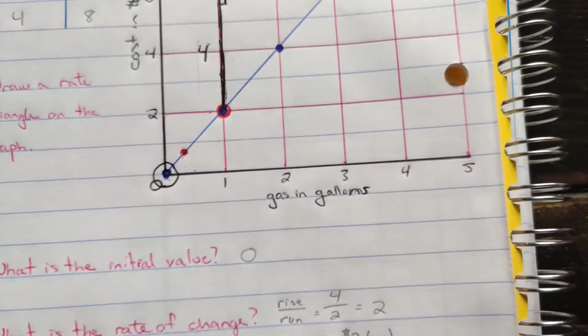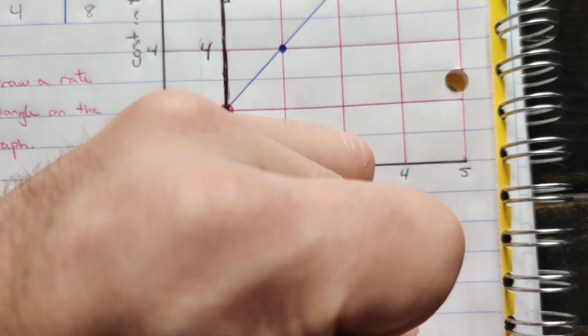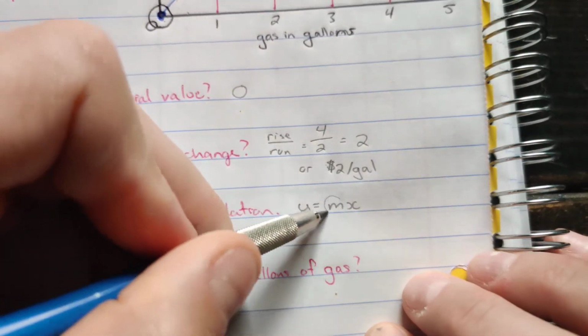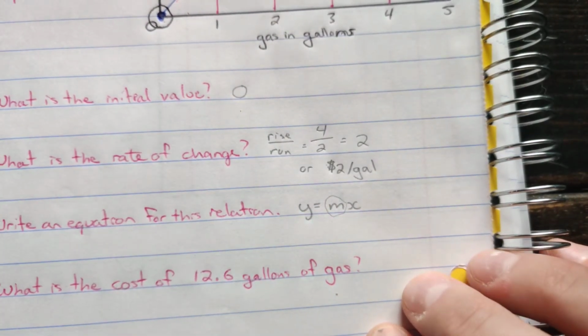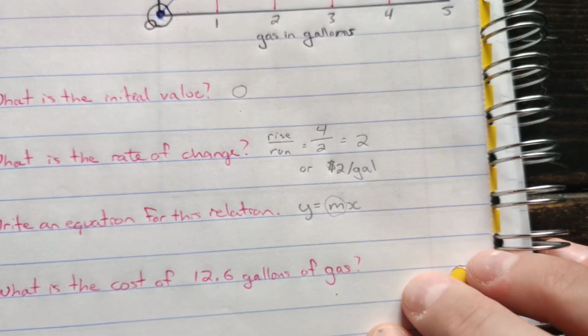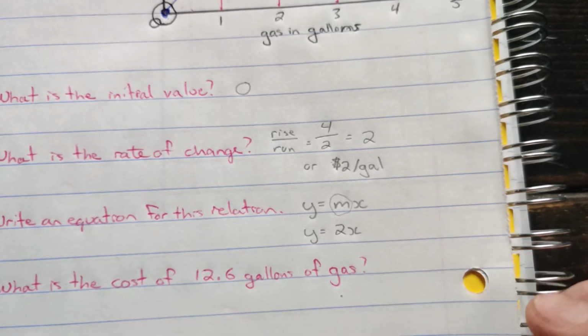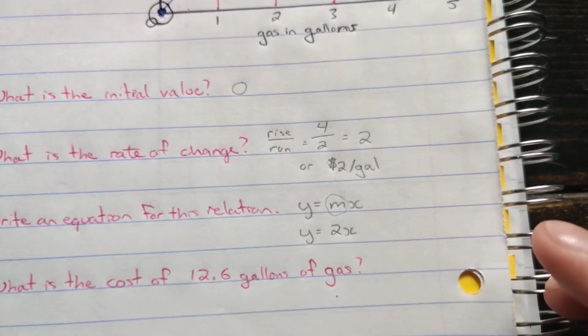So remember, we have that y equals mx as our general formula. This is the value we need to change, the m. The m is the rate of change. So y equals 2x would be our formula. We just pop in whatever the rate of change is.